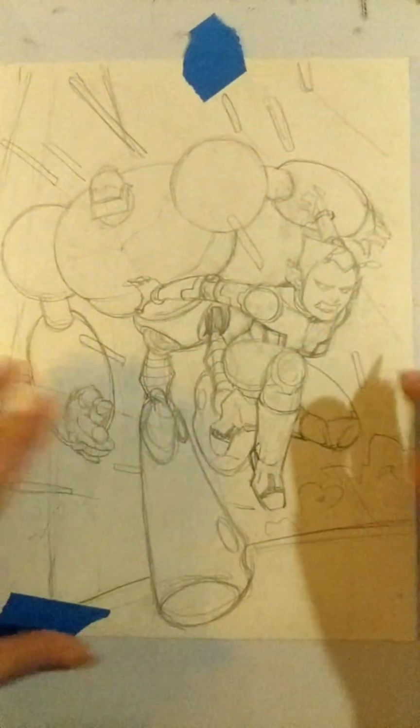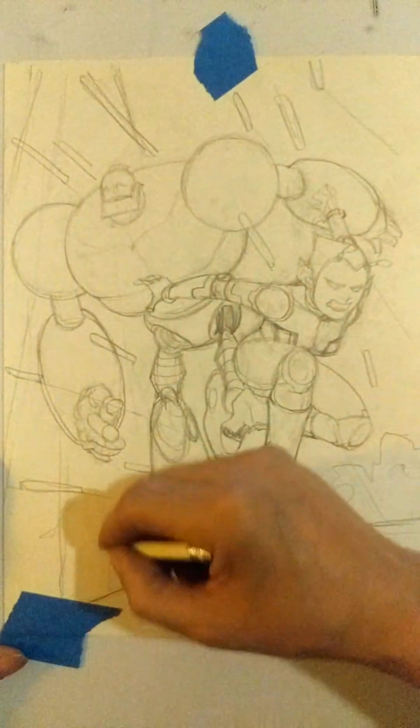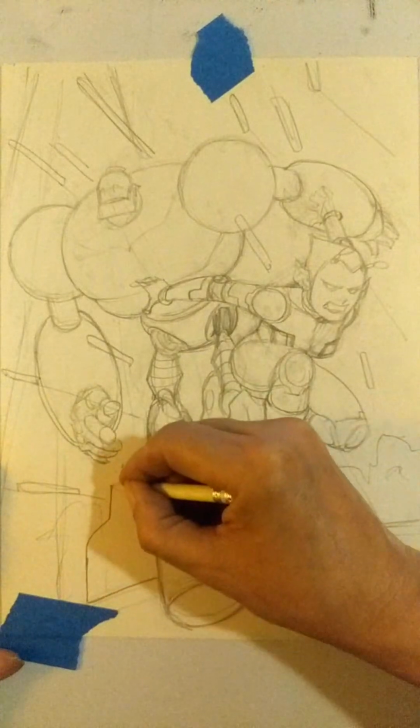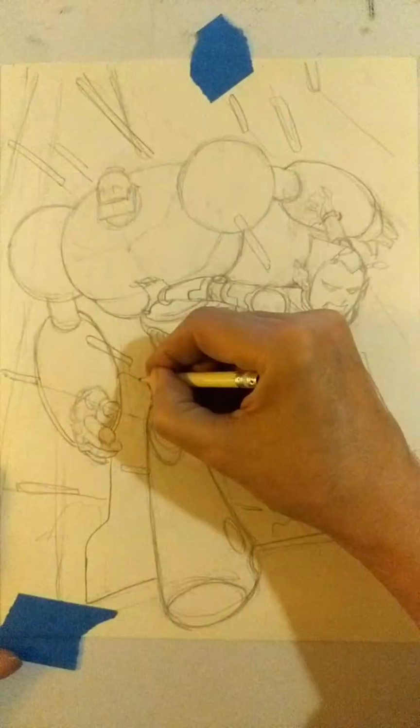From this direction, let's put some kind of building in the background, maybe following these lines here. How about we go with this?